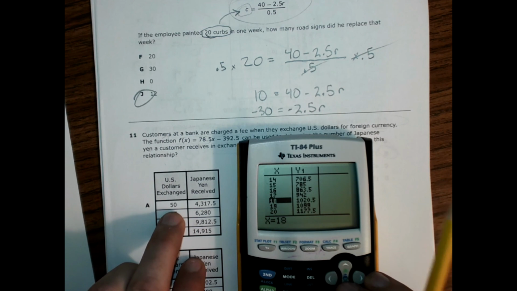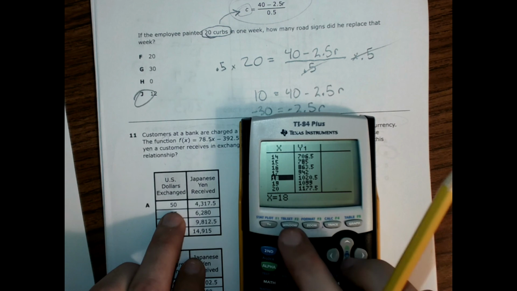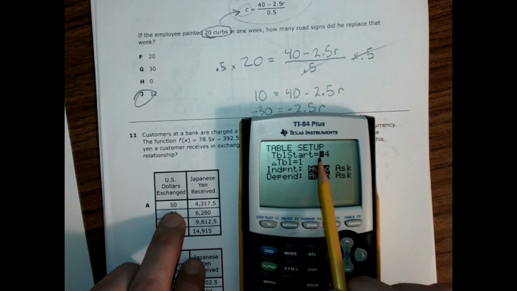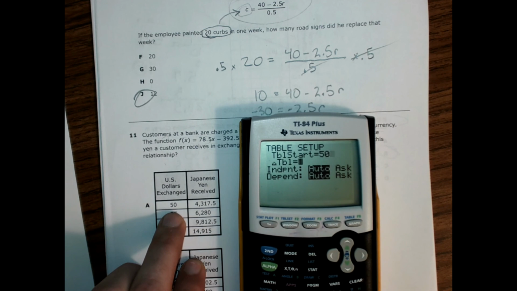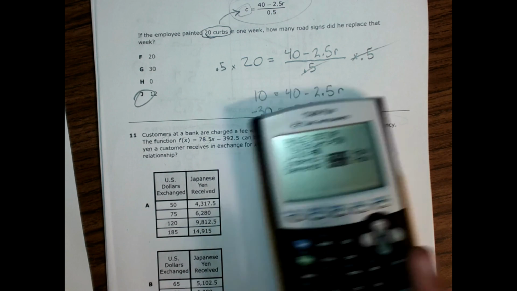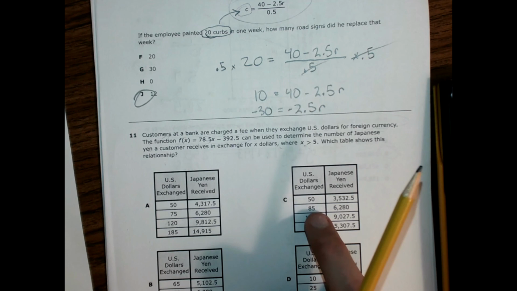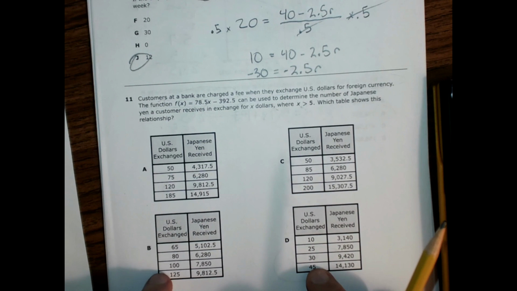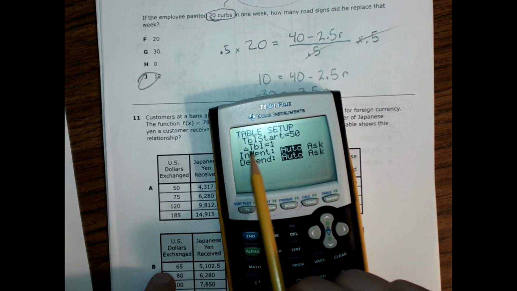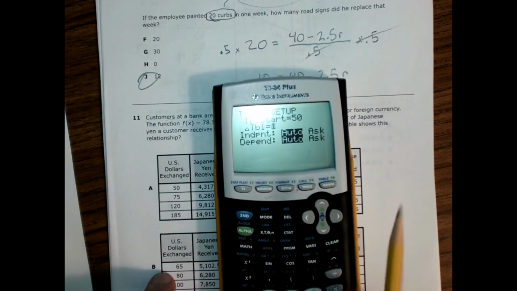We want to get all the way to 50. There's a shortcut. Second window takes you to the table setup. And let's jump straight to 50. Based on all of the inputs in all of my tables, I'm going to set my table delta, the amount I'm going to count as I go through the table, to 5.